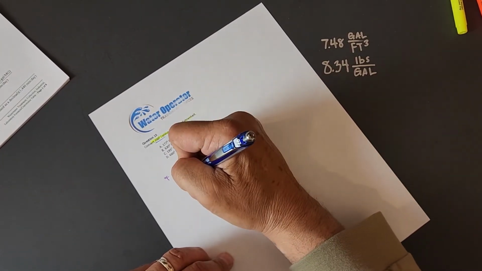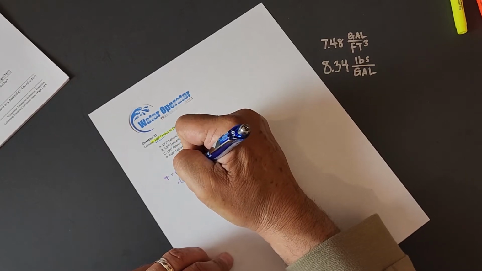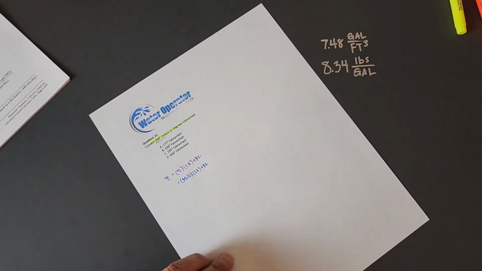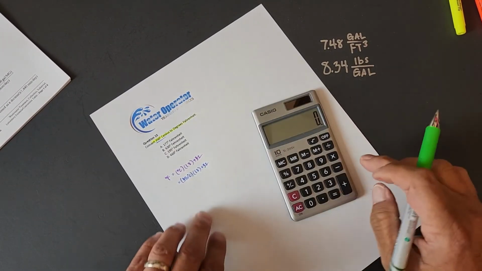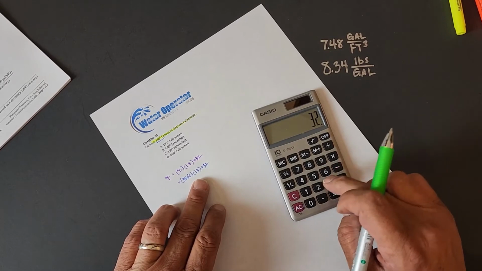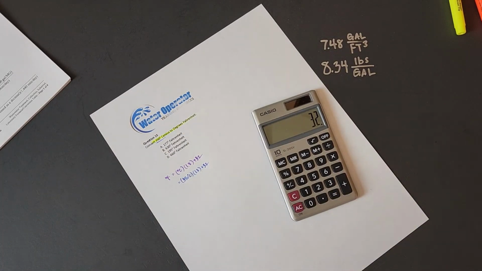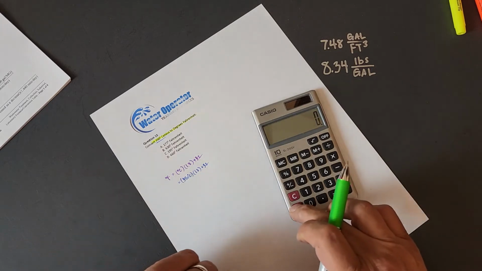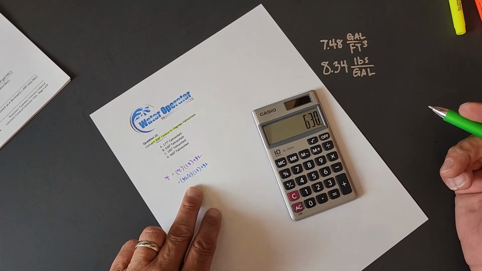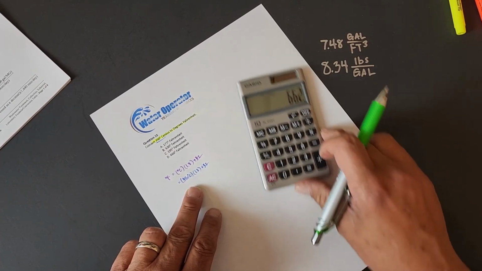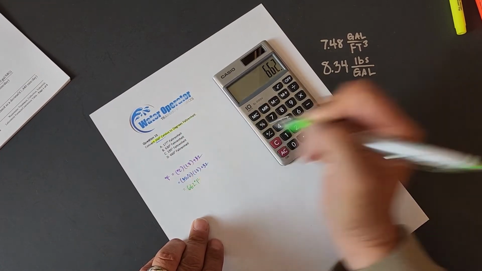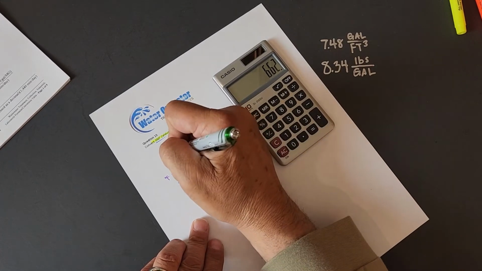350 degrees Celsius. Multiply that by 1.8. We're going to add 32. Whoops, did you see that? Let's start over again. 350 times 1.8 equals 630. I'm going to add 32, and that's going to give me 662 degrees Fahrenheit. The correct answer is D.